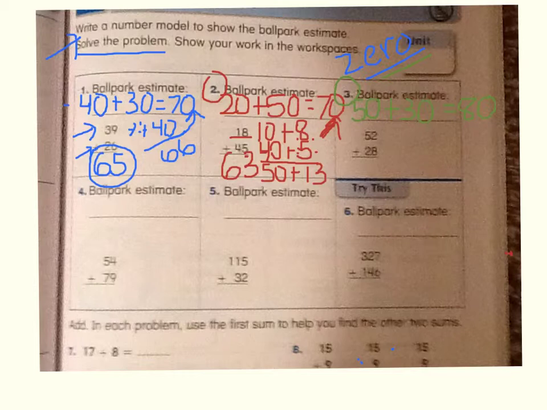I'm going to use the same strategy that I used on number 2. 52 is like 50 plus 2. And 28 is broken down into 20 plus 8. And 50 plus 20 is 70.